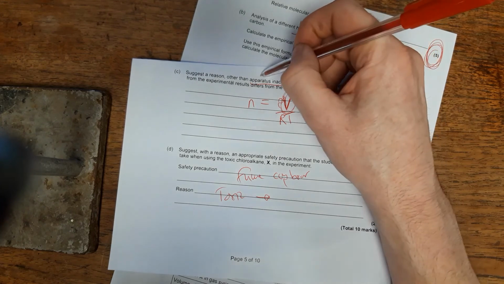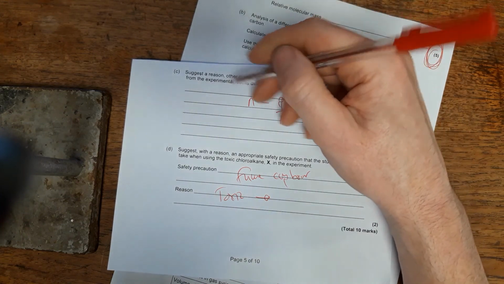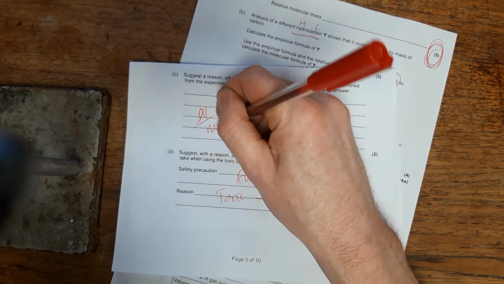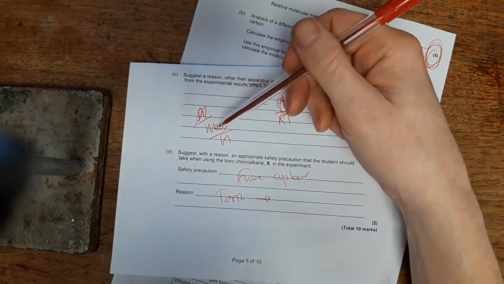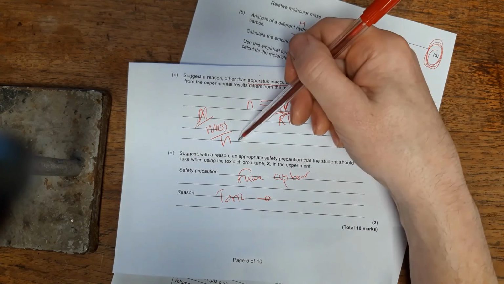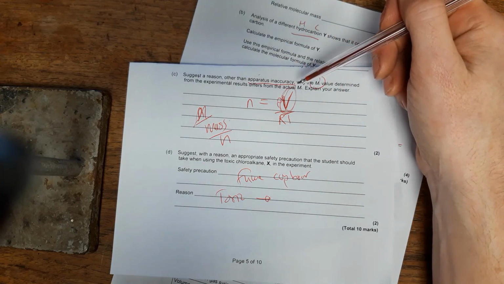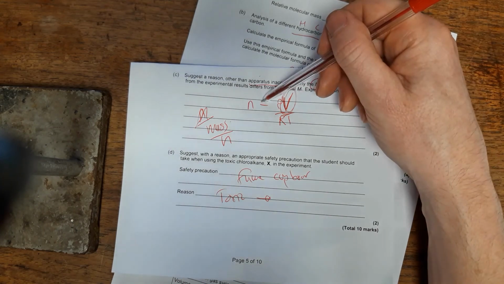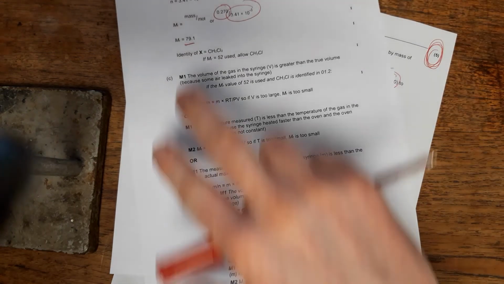If you measure the mass wrong, because MR equals mass divided by moles, if your mass was measured incorrectly, you'll get a wrong MR. If your volume was measured incorrectly, you'll get a wrong number of moles. There's all sorts of connotations written on here.